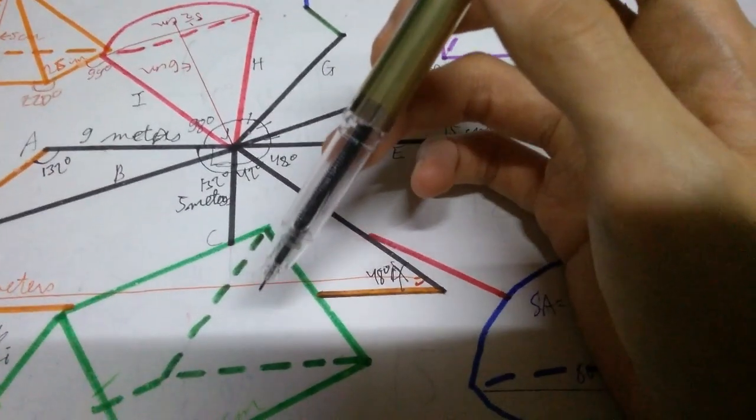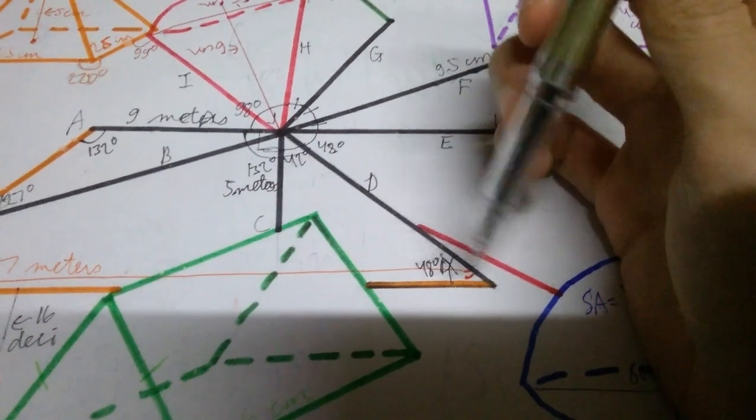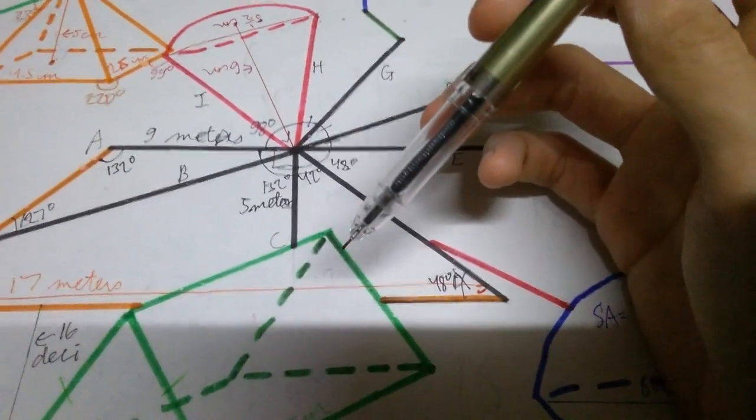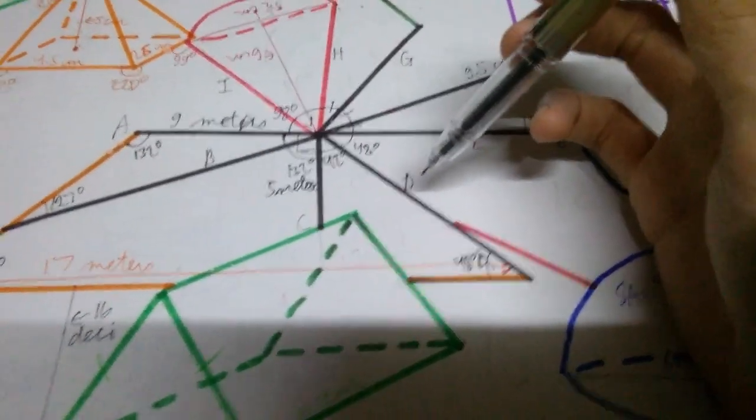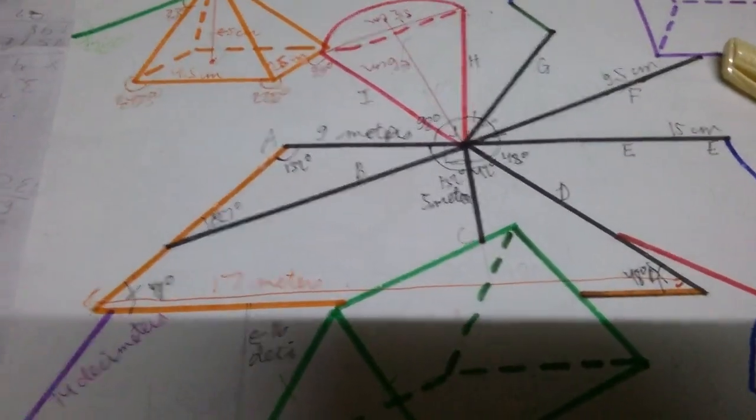So you have 90 plus 48 plus 42. We know that 42 plus 48 equals 90. Now 90 plus 90 equals 180. So this checks. Now for this guy, actually I parted the quadrilateral into polygons.